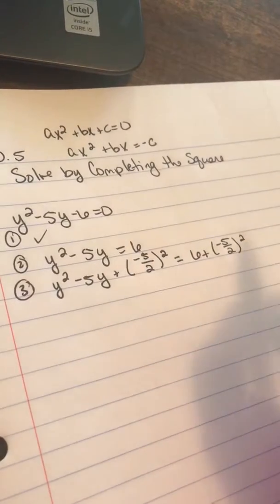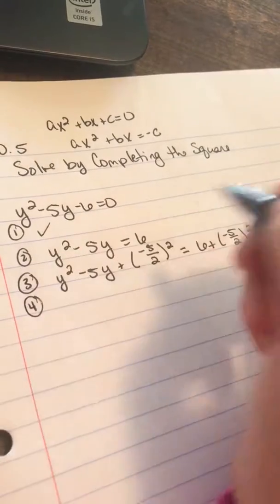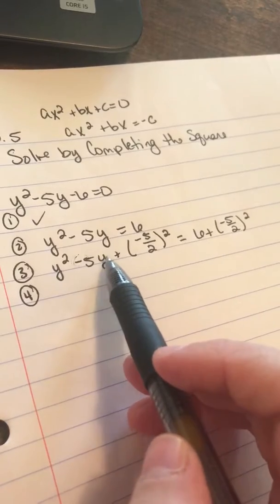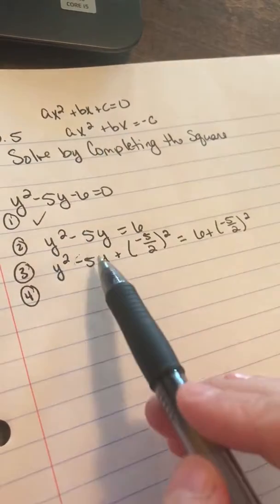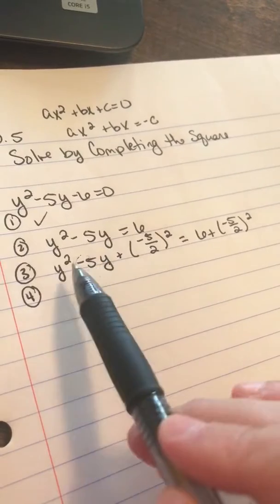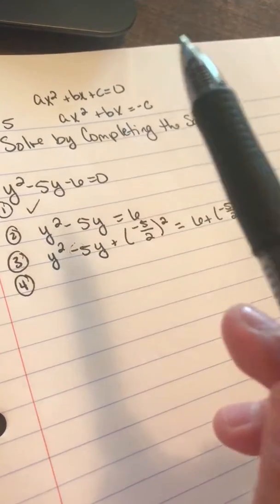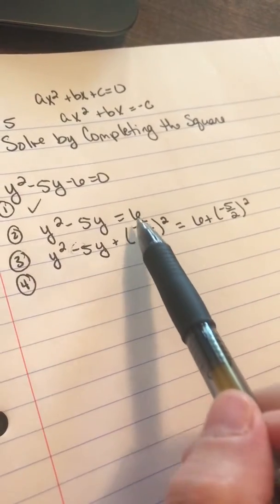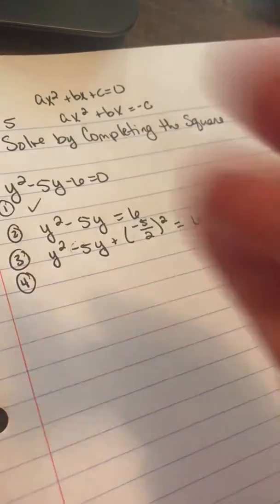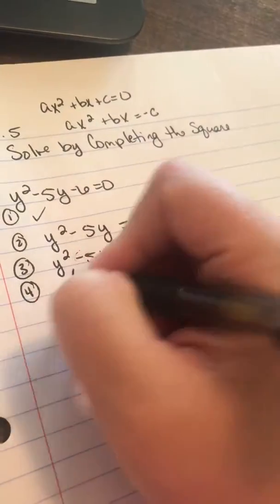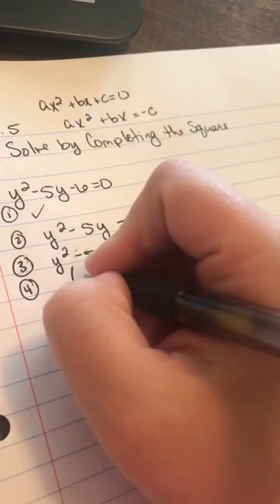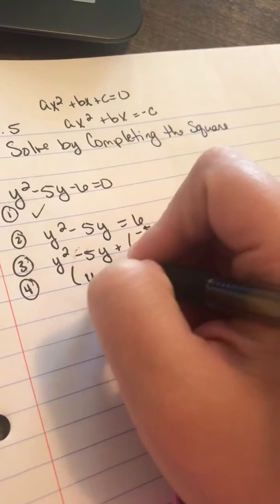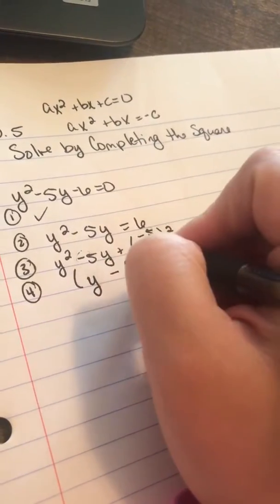And then that way you remember, if this is a negative in front of your b, in front of the variable to the first power, then you're going to have a minus. And if it's a positive, you're going to have a plus. The reason is when you square this, it's going to become a positive, so it doesn't matter. But if you write it down with a minus, that way you know that this goes into this slot here. So you're going to write it as y, and then we've got negative 5 halves, so we're going to do minus 5 halves all squared.